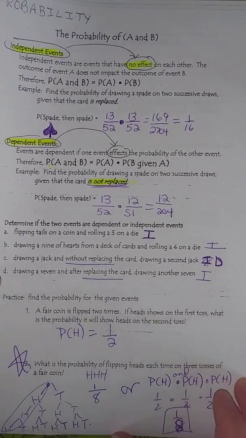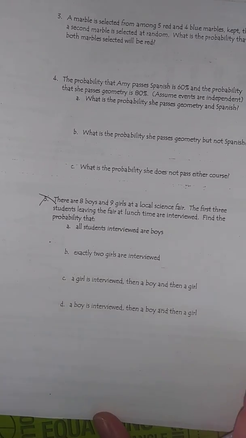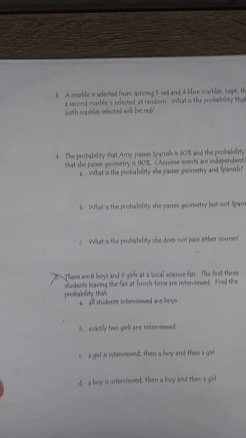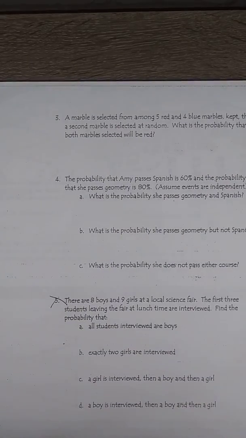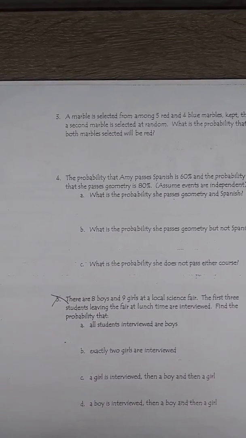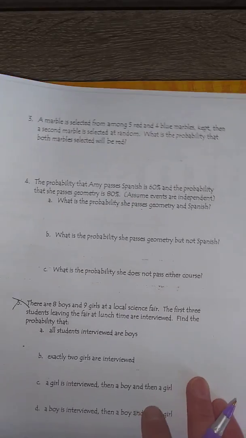Okie dokies. That was page 5. Now I'll do page 6 with you virtually. Wish I could just move that over.